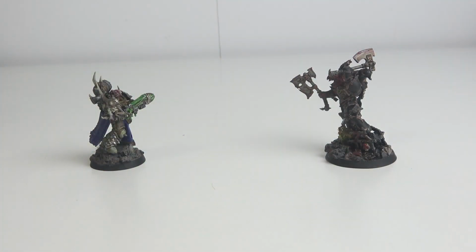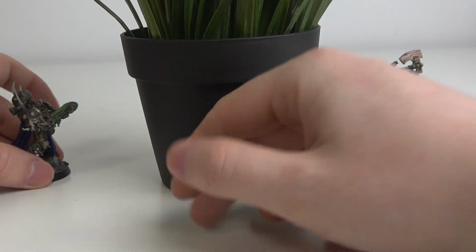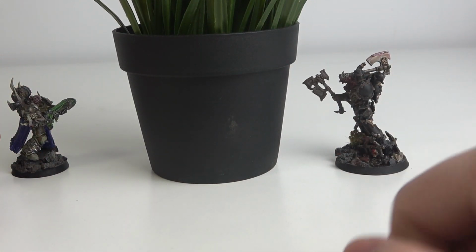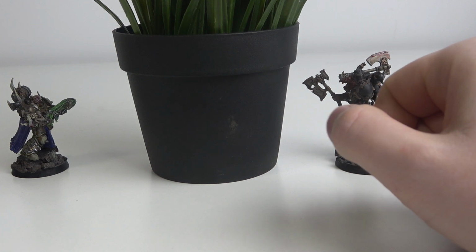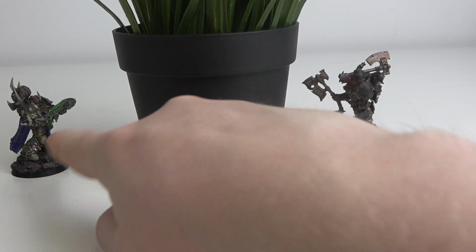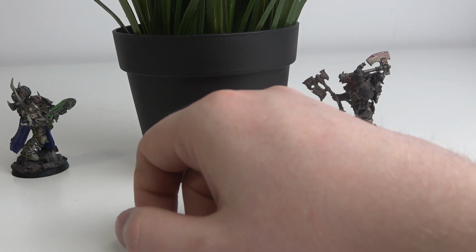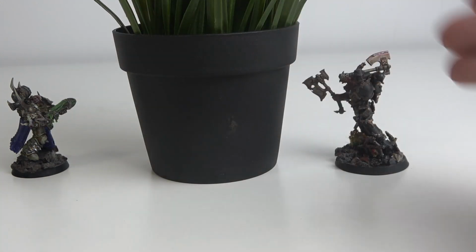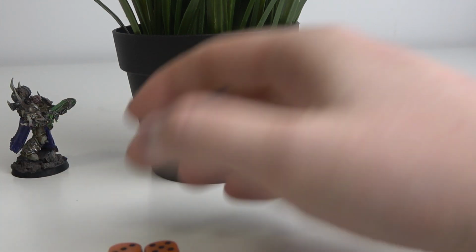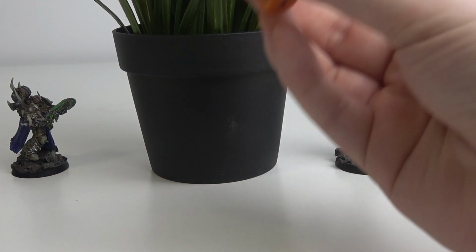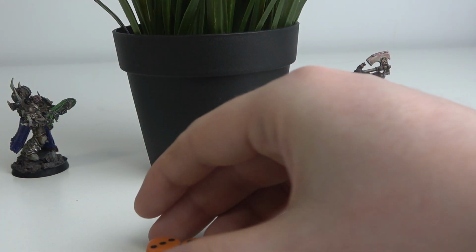To do this, first let's take this obstacle, and now we can say that this guy right here doesn't see this guy and vice versa. So now also let's say that this one right here has indirect fire on his weapon. Then we can actually shoot at this guy even though he can't see him, and just proceed with normal rolls, except in the hit roll you will need to subtract one from each roll.